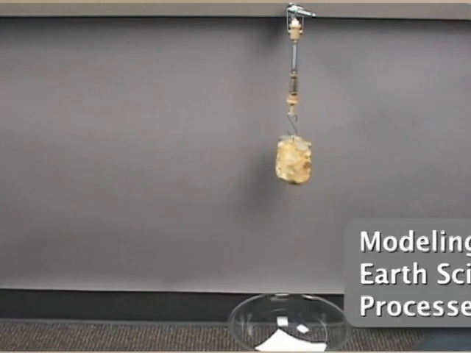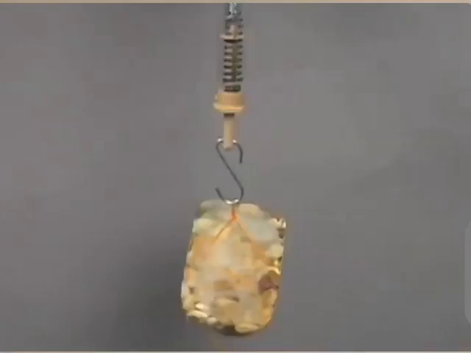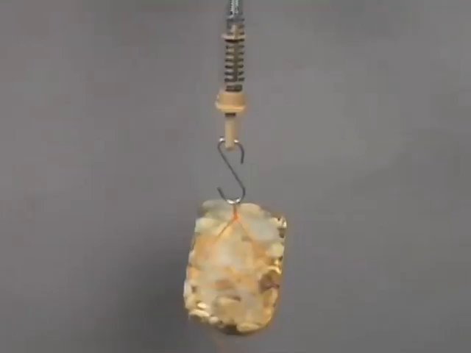I'm here with my assistant to work with you on a lab that models how rocks are created and how to calculate density.